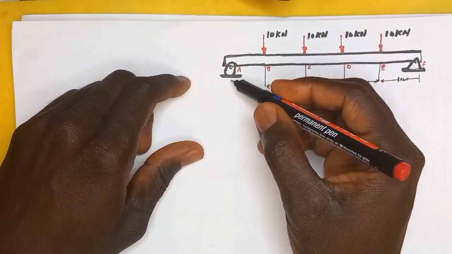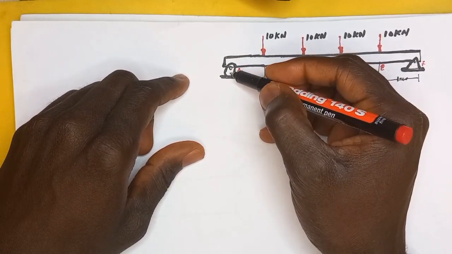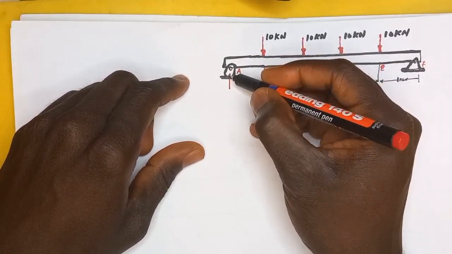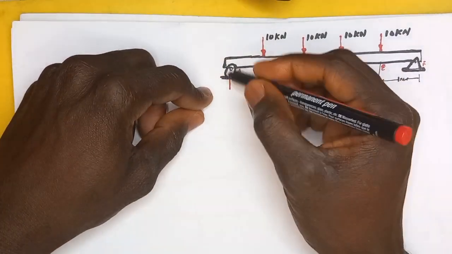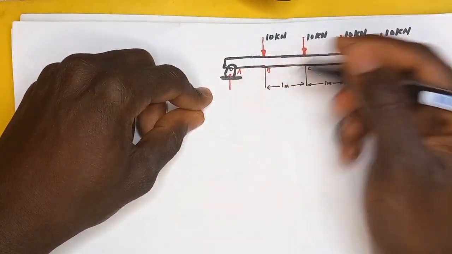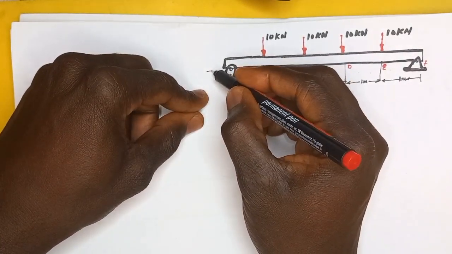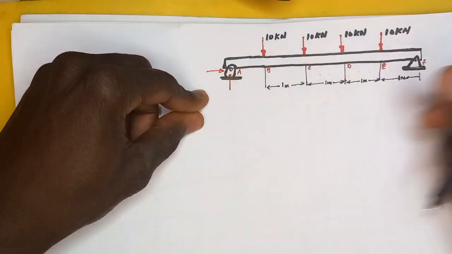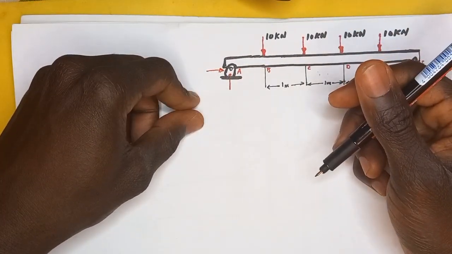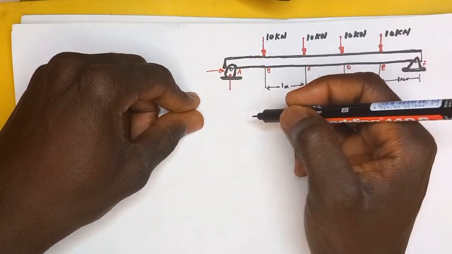As you can see, we have a pin support here. This pin support is going to have a vertical force because it is a pin support. As you try to push down this beam, it's going to create that vertical force here, and it also has a horizontal force here, right? Because as you try to push this beam to the right or to the left, it's going to also create a horizontal force as well.